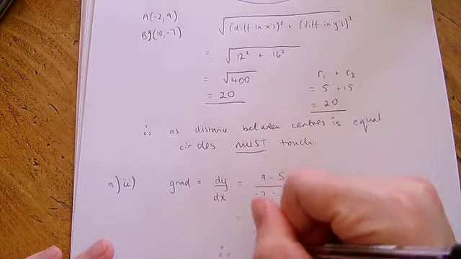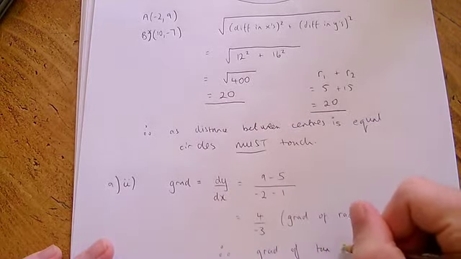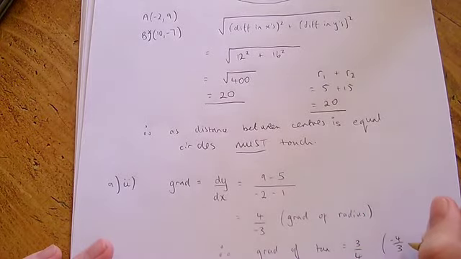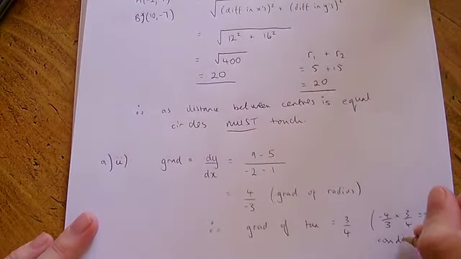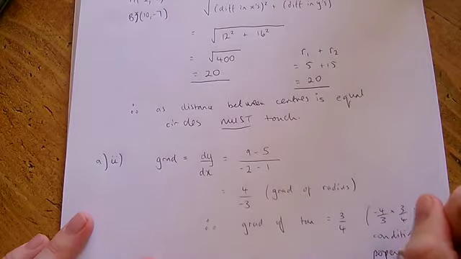So therefore, the gradient of the tangent would equal 3/4, because minus 4 over 3 times 3/4 equals minus 1, which is the condition for perpendicular lines.